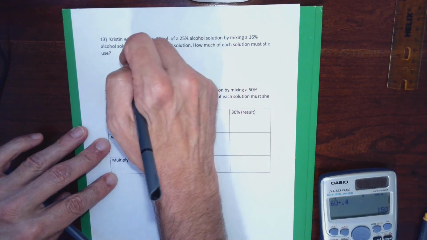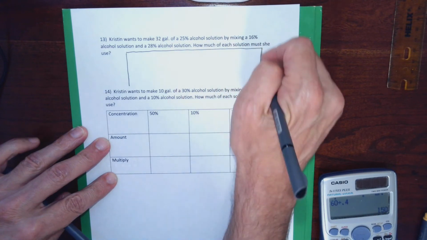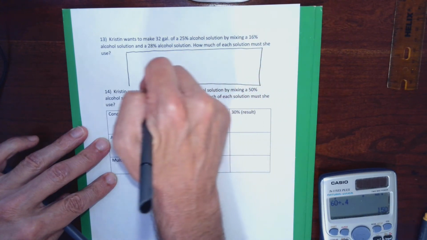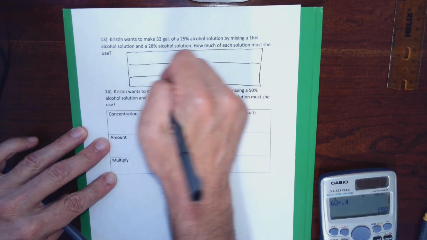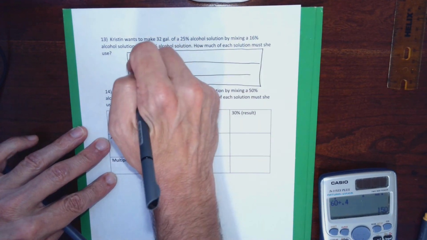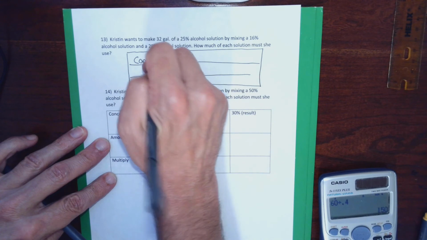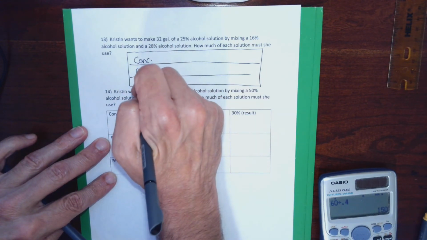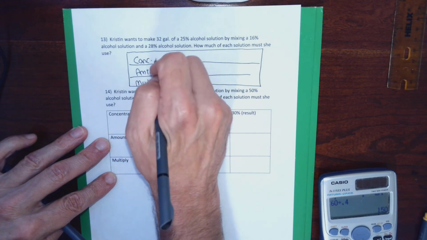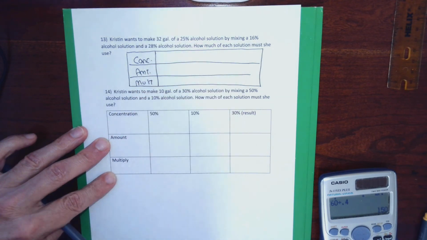Let me make the box. I don't have the box ready. Not such a problem. I can make this box all day. So concentration, amount, multiply. Horribly abbreviated, but I didn't feel like writing it.